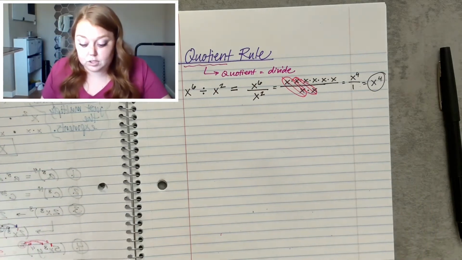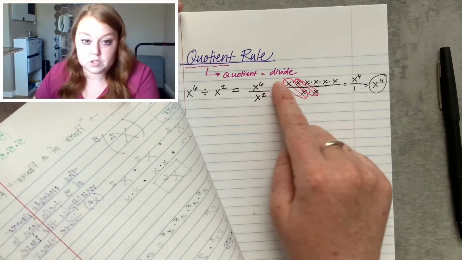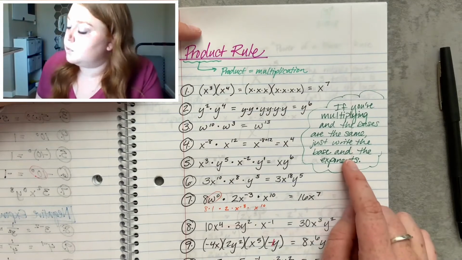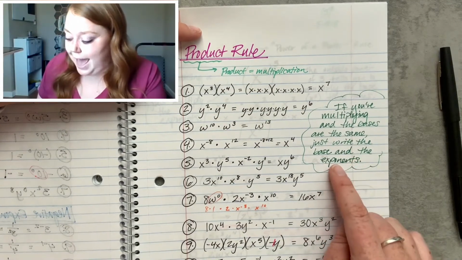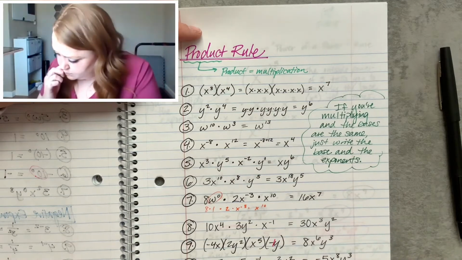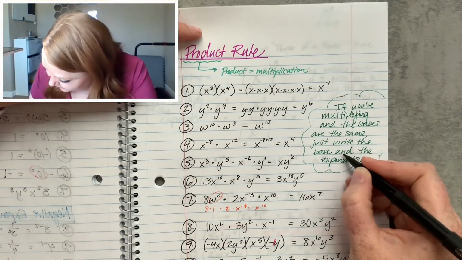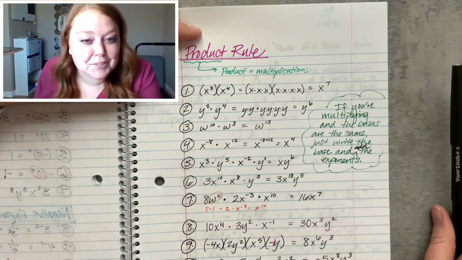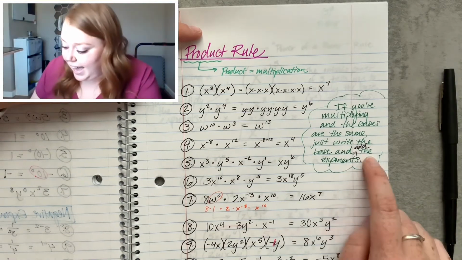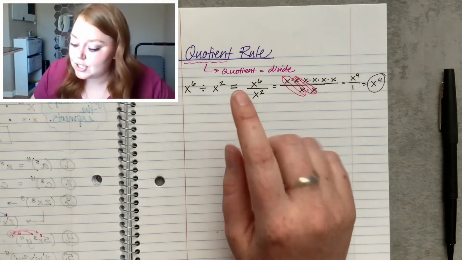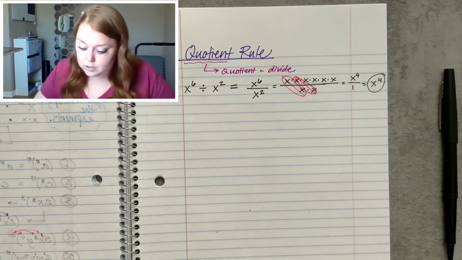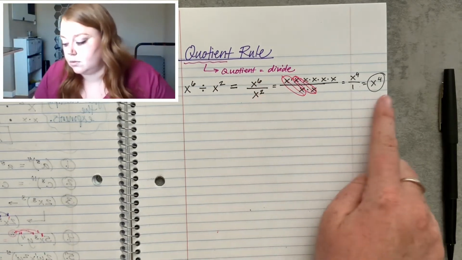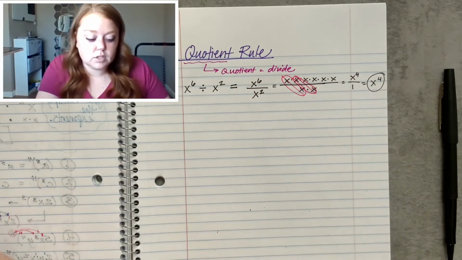Okay, so just to look back, the opposite of division is multiplication, which is your product rule. Product rule says that when you're multiplying things with powers and they have the same base, you just add the exponents. I guess I forgot to write the base and add the exponents. Go back in your notes and hopefully you wrote that down. So when it's multiplying, you add the exponents. When it's dividing, you subtract. 6 minus 2 is 4. Okay, so that is the rule.